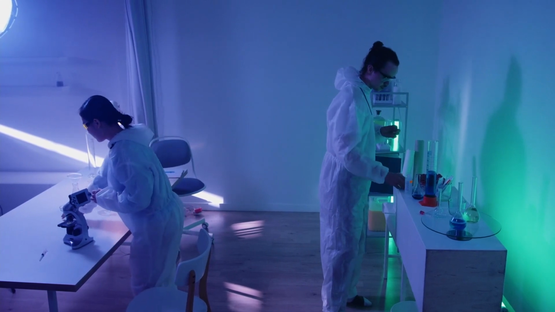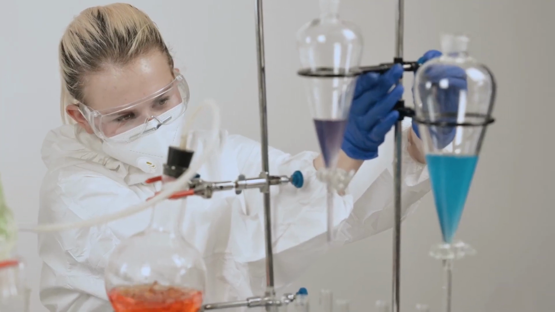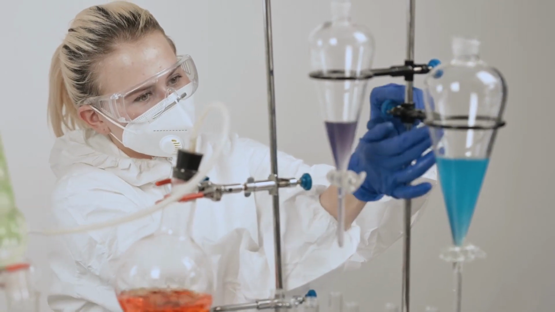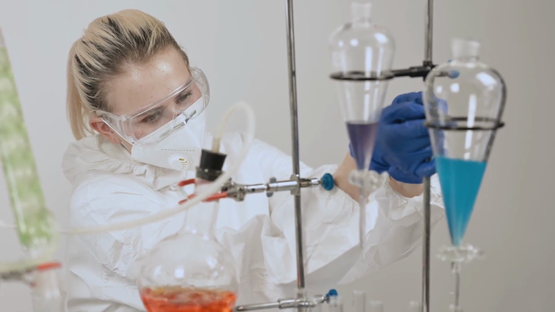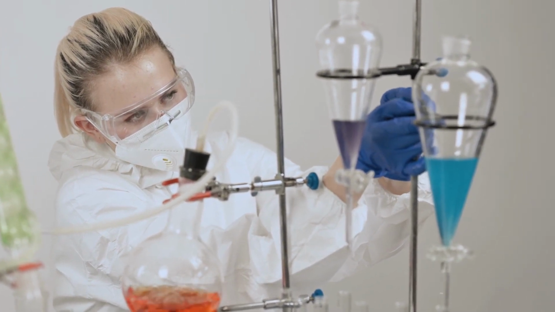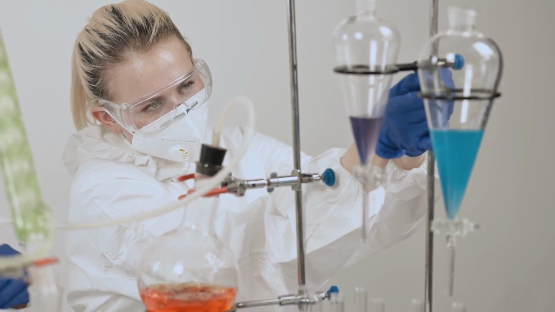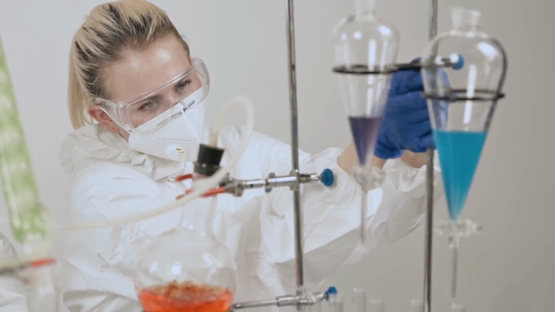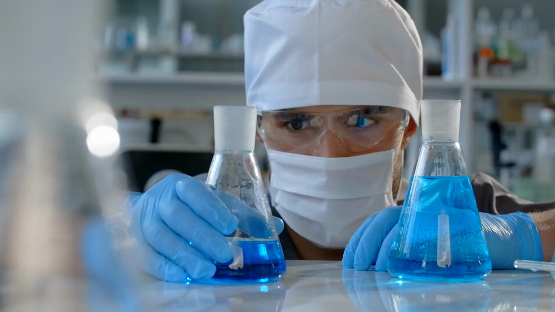Conducting a risk assessment. Safety is a cornerstone of any scientific investigation, ensuring not only the protection of the investigator, but also the environment. A comprehensive risk assessment involves 3 critical steps: identifying potential hazards, assessing the likelihood and severity of these risks, and implementing controls to mitigate them.